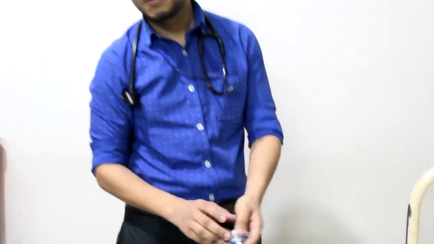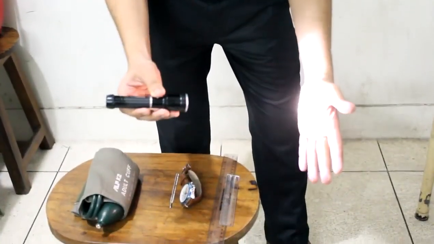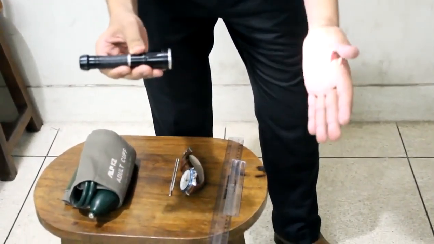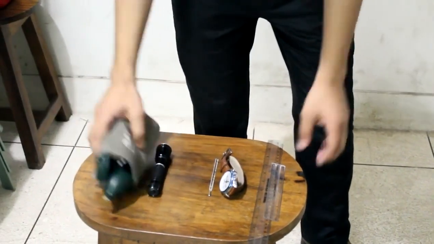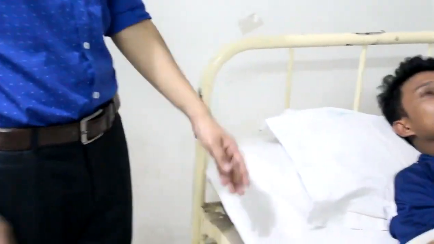What you need for general examination is a watch for measurement of pulse, a thermometer for temperature, and the light must be white because you supplement the natural light. Then a BP cuff and a scale in case of raised JVP. And now I start the proper examination part of general examination.